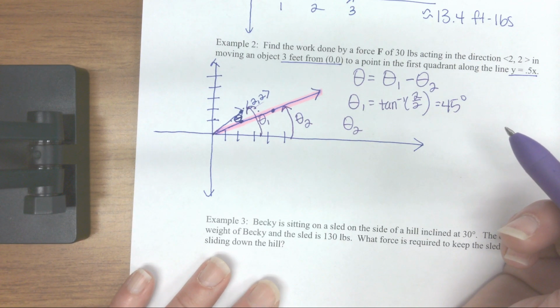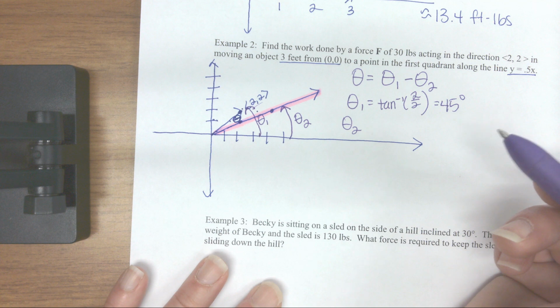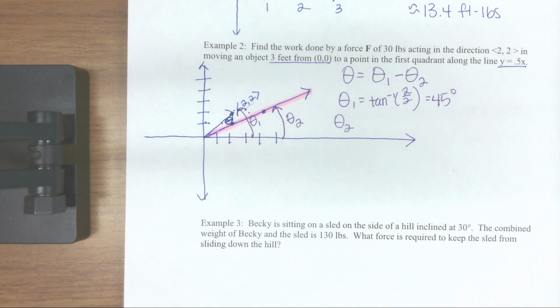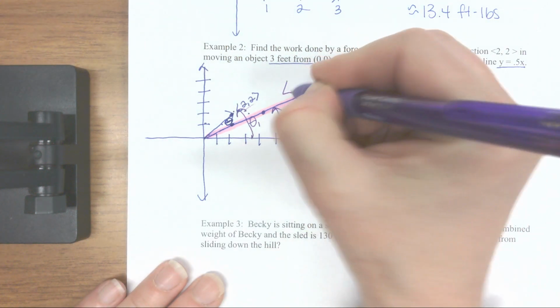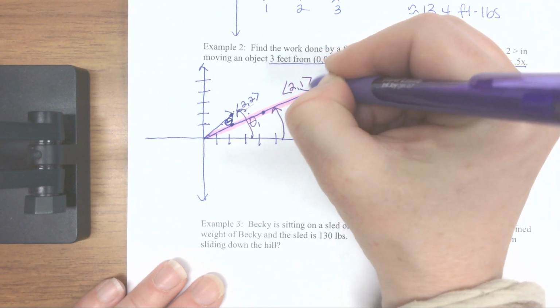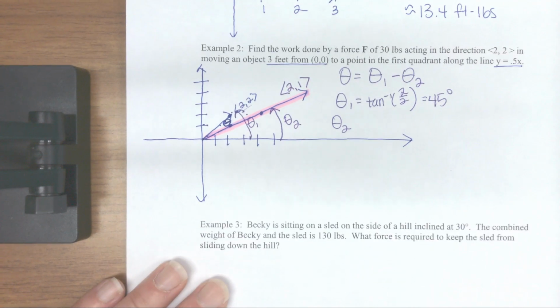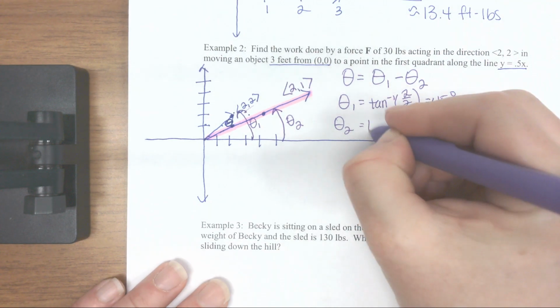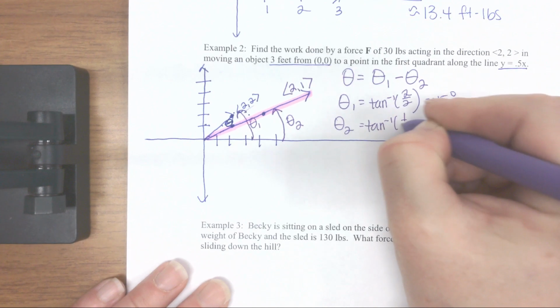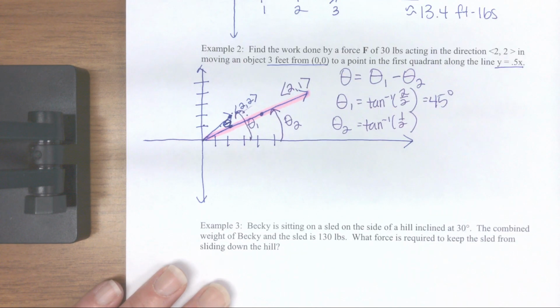Let's just think of it as a vector again. Remember, we went up 1 over 2. If we're going up 1 over 2, isn't this the same as the vector 2, 1? Yes? All right, so I'm going to take tan inverse of 1/2 to find theta 2. Can you do that for me?